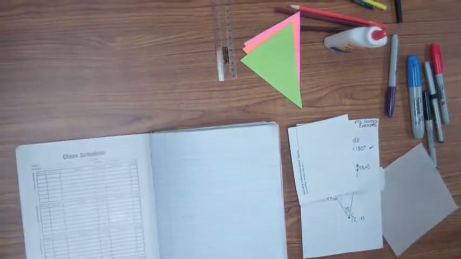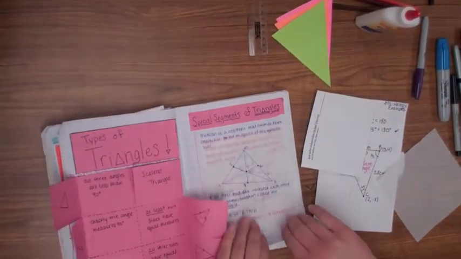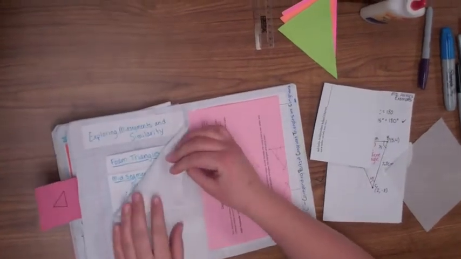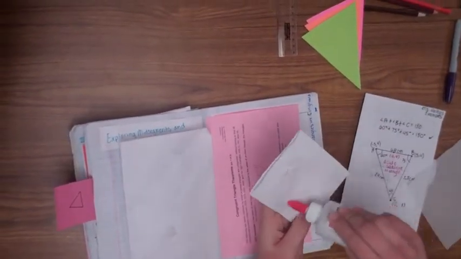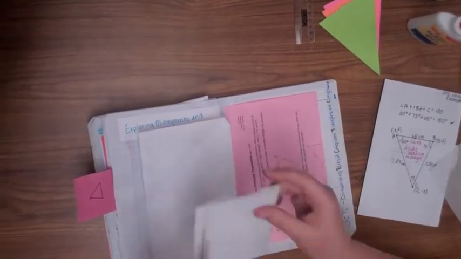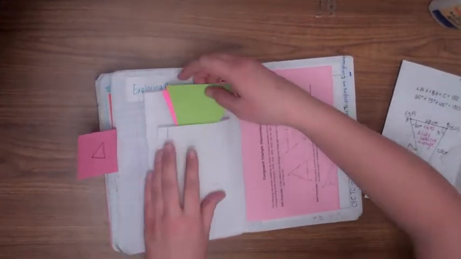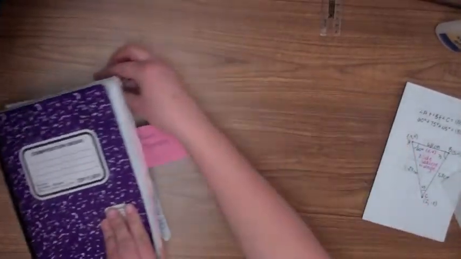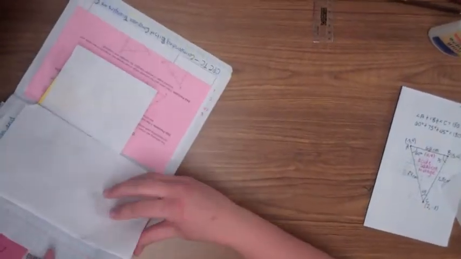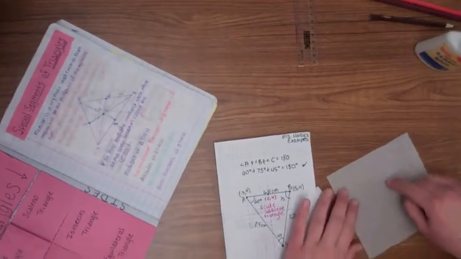Take your envelope, flip to the page we did yesterday, exploring mid-segments and similarity. Spread a little glue on the back, put it down, and place your 4 congruent triangles in the envelope. Okay. Take your journal, set that aside, and we're going to go ahead and talk about mid-segments.